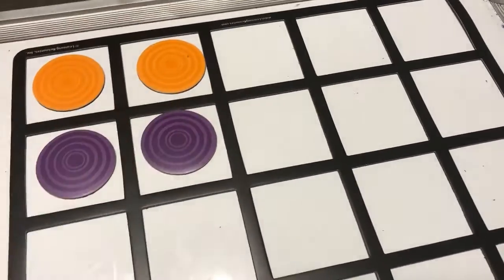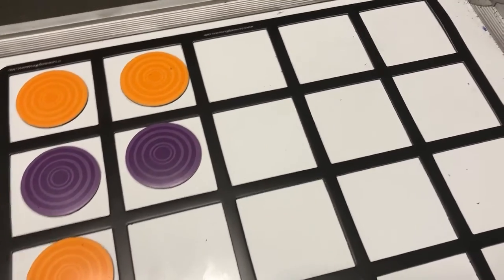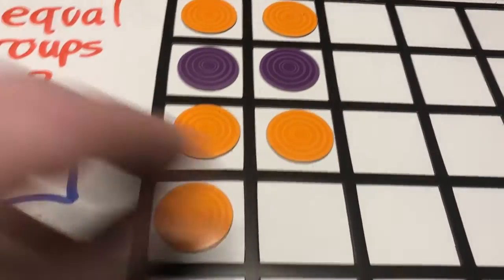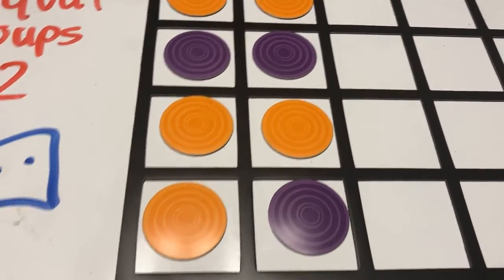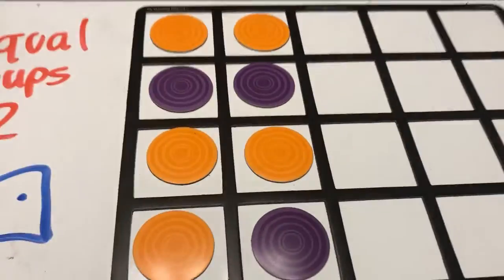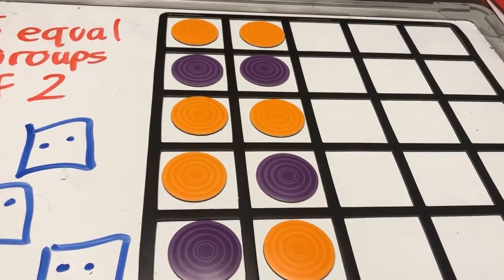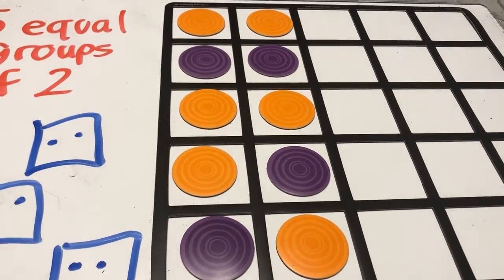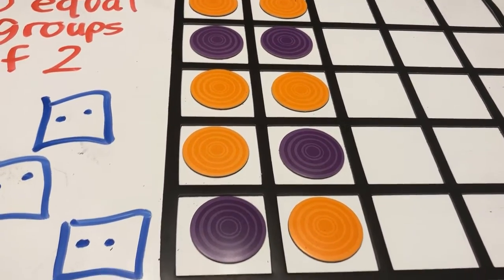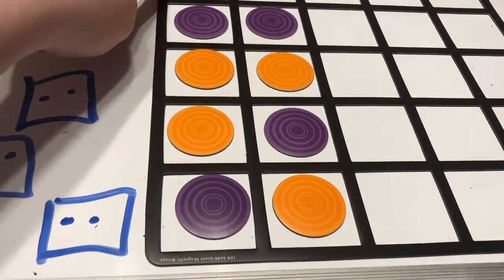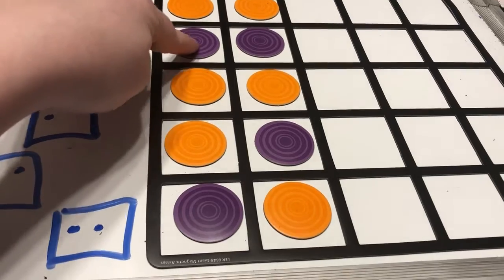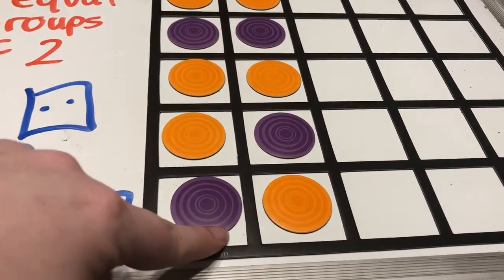Now we have 2. Now we have 3. We have 4. And we have 5. So our array is complete. We have 5 equal groups of 2. We can count by 2s to help us find the answer. 2, 4, 6, 8, 10.